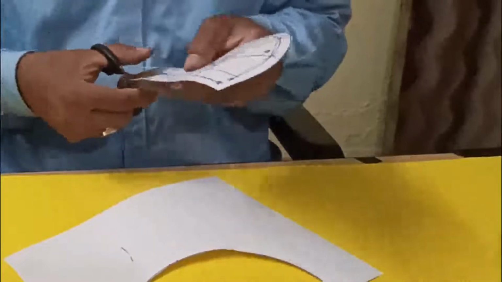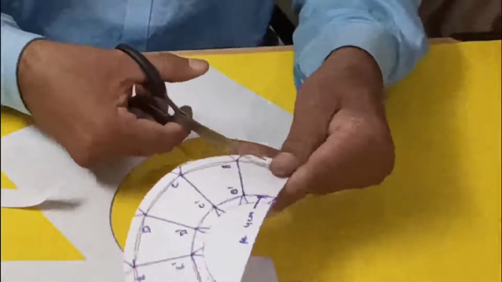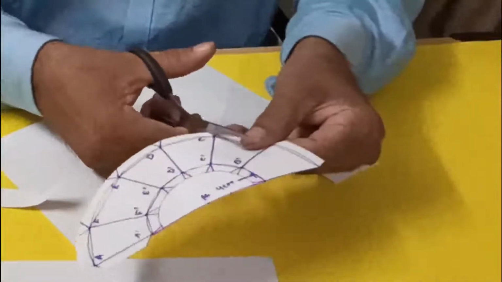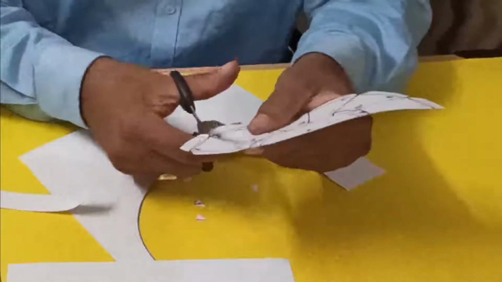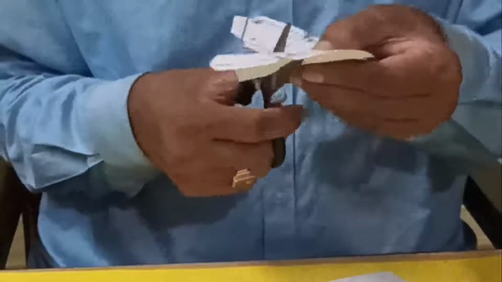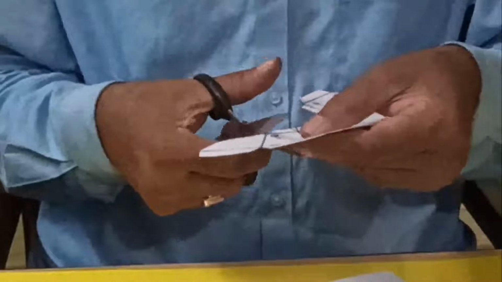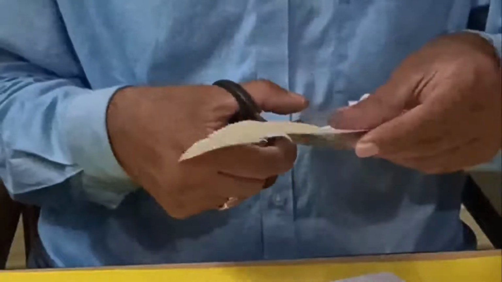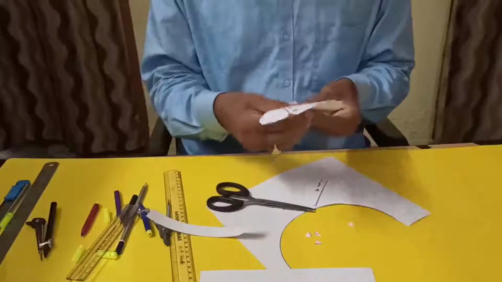Here again, this one, this portion. Now here I'll cut it. Now I'll remove the inner side. So I remove this one.